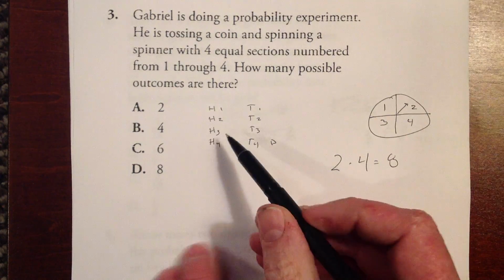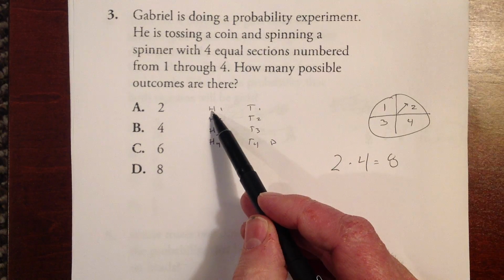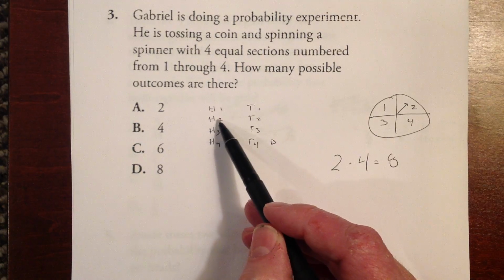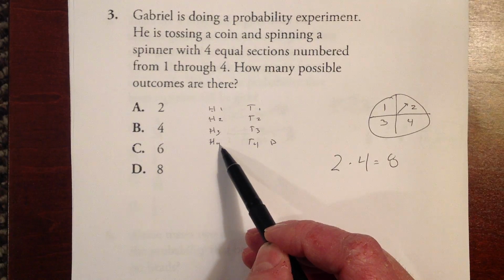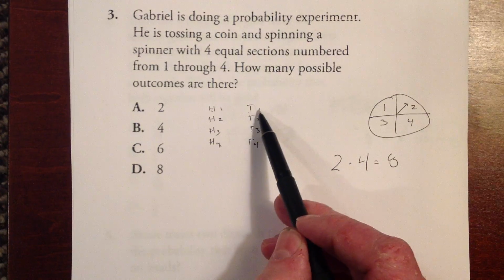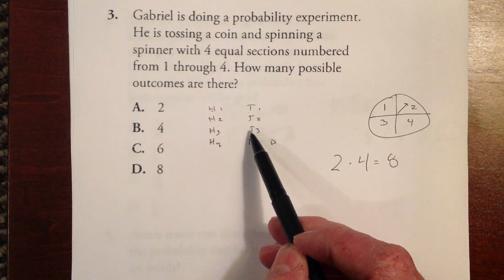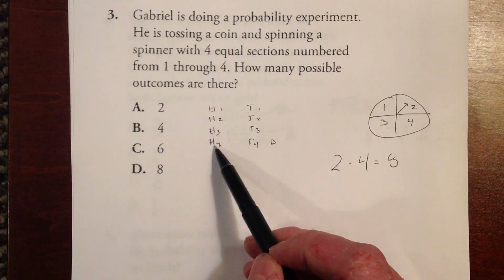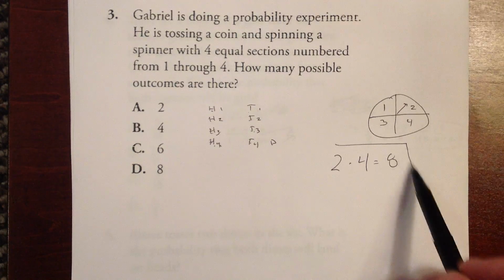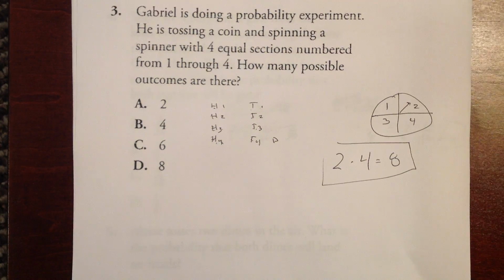And how this works is, if it lands on heads, you can spin a 1. If it lands on heads, you can spin a 2. Lands on heads, you can do a 3. Lands on heads, you can do a 4. Or if it lands on tails, you can do a 1. Lands on tails, you can do a 2. Lands on tails, you can do a 3. Lands on tails, you can land on a 4. 1, 2, 3, 4, 5, 6, 7, 8. But you can simply multiply the outcomes together. And you can do this with 2, 3, 4, 5, 10 different independent events.